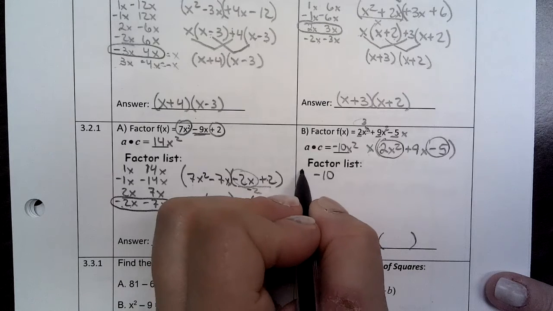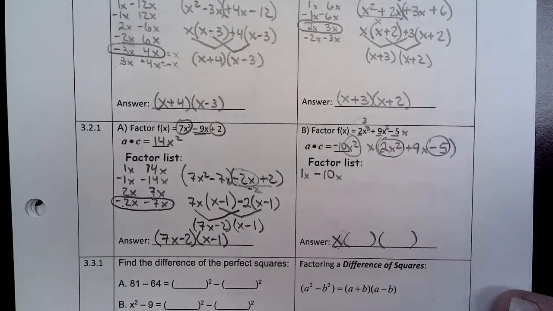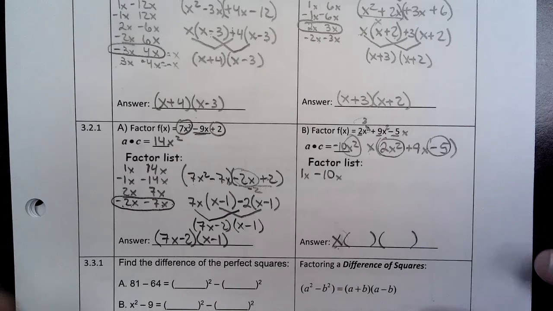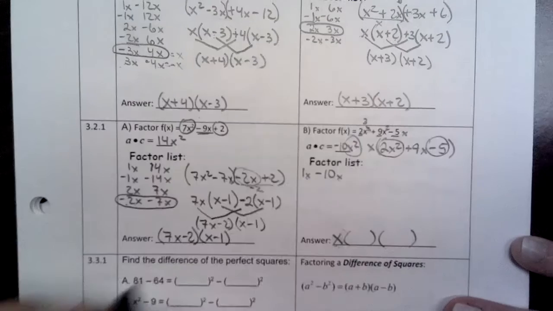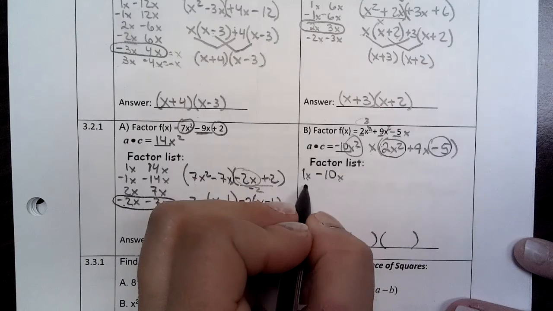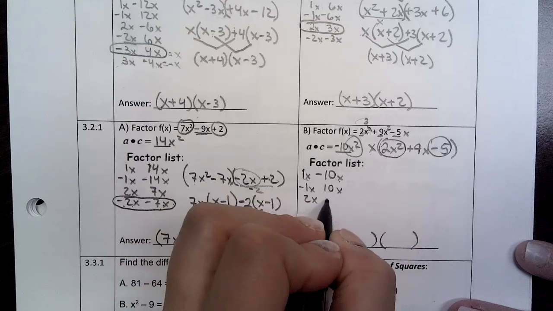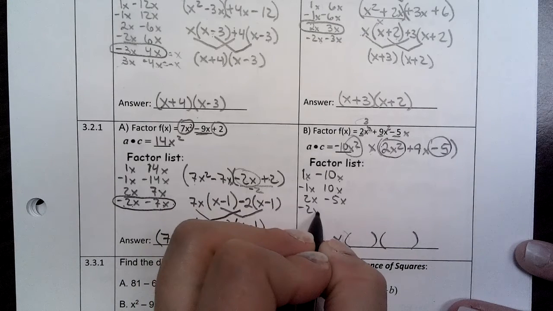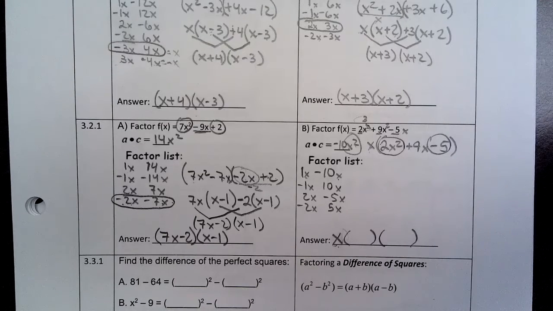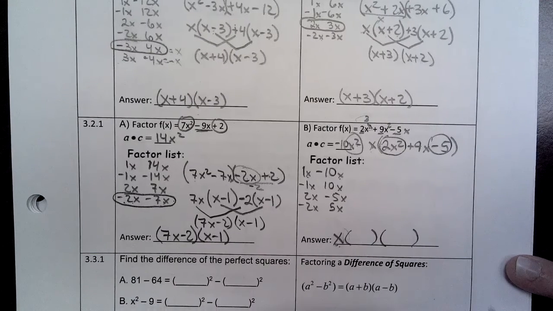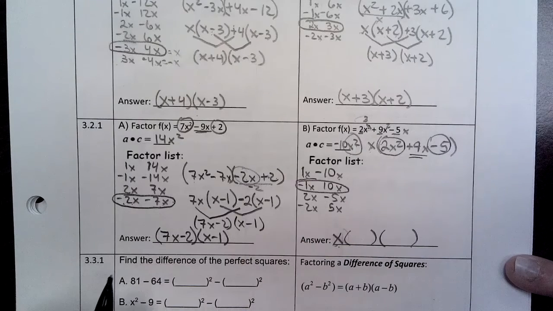And at some point, you guys will see that I start leaving these x's off just because I know that it has to be an x squared or an x to the 4th or an x to the 6th. So it has to be a multiple of 2 here in order for this to work. Or I could have negative 1x and positive 10x. I could have 2x and negative 5x, or negative 2x and 5x. And those are the only ones that multiply to negative 10x. So now I need to find the pair that adds to 9x. So that's going to be this one right here.